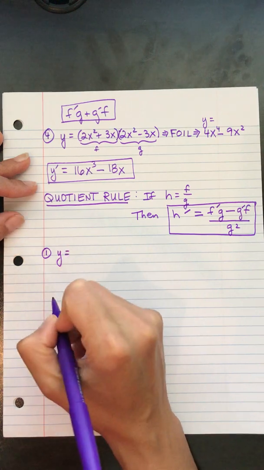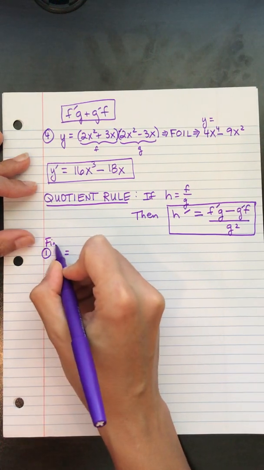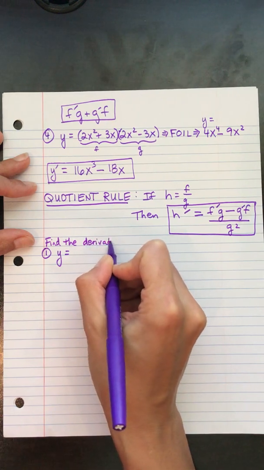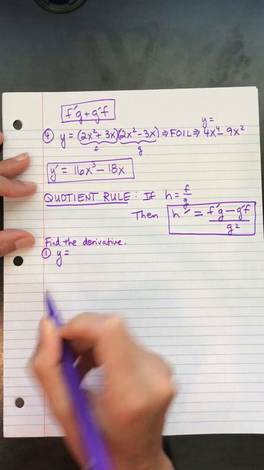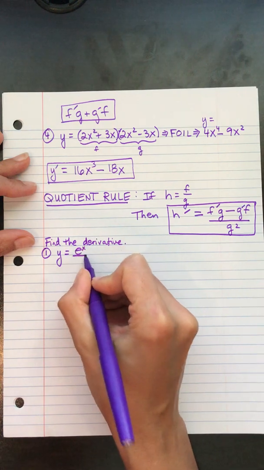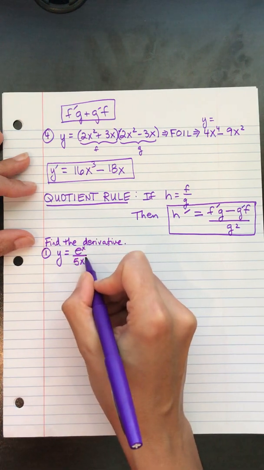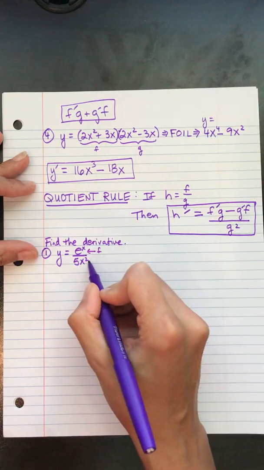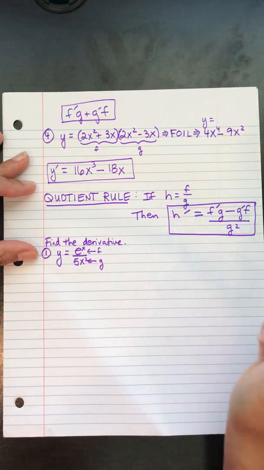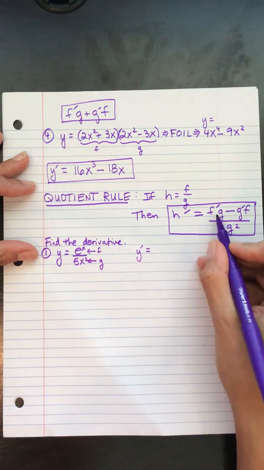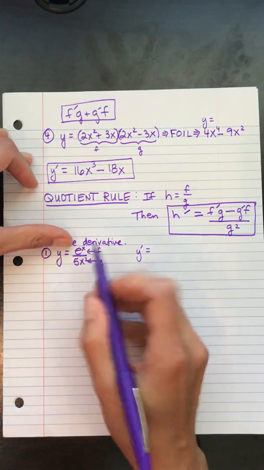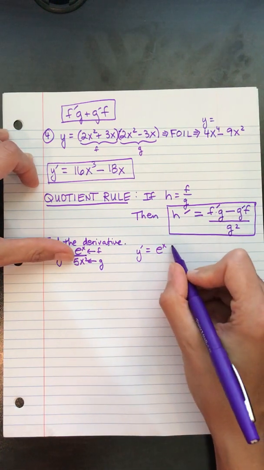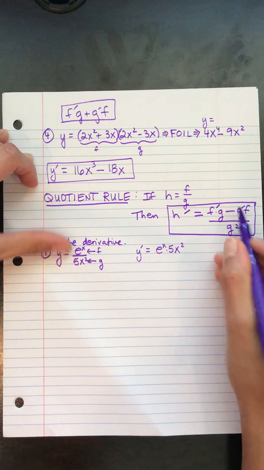So we are finding the derivative. That's for all the problems I'm about to do. So y equals e to the x over 5x squared. So that is clearly a quotient. It's something divided by something. So the top is f, the bottom is g, okay? So what would y prime be? Well, let's follow the formula. It says f prime, the derivative of e to the x is itself.